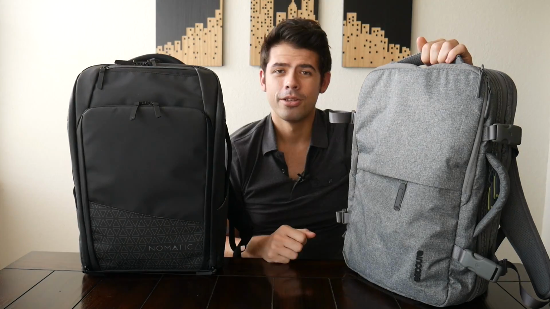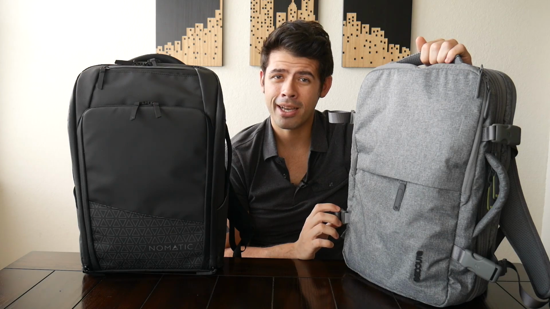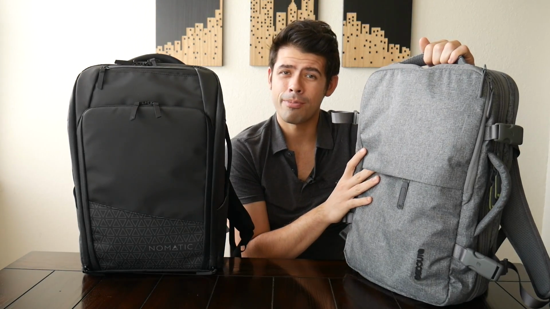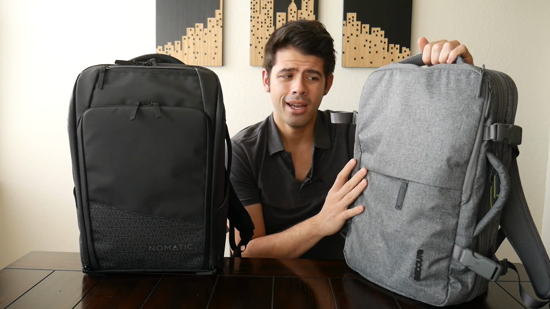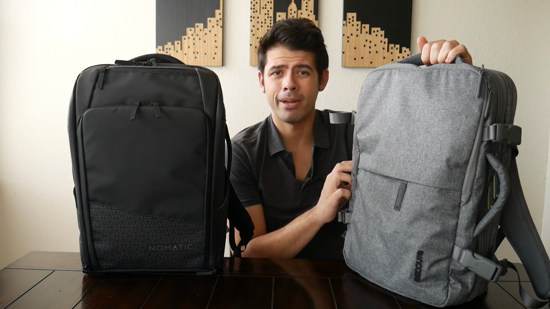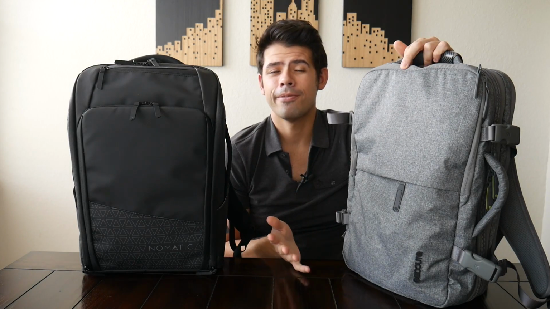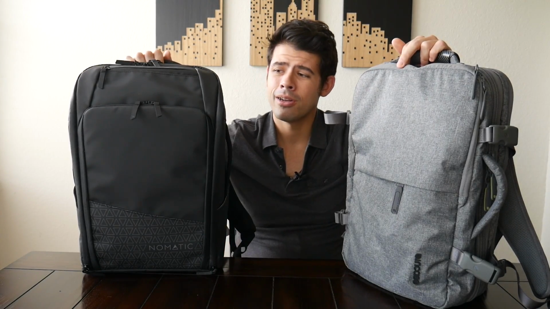So if you're looking to save a little bit of money and you care a lot about the style of the bag, I definitely think the Incase EO Travel Backpack might be the better option. I think that it's just a little bit sleeker looking. I think it compresses down a little bit smaller as a day bag, so I think it's actually a better bag for daily use. But if you're looking for the bag that is more full-featured, that covers all the things that you might need out of a daily or travel backpack, and that may ultimately last a little bit longer, I definitely recommend taking a look at the Nomatic Travel Pack.